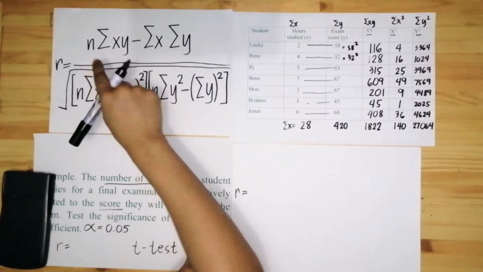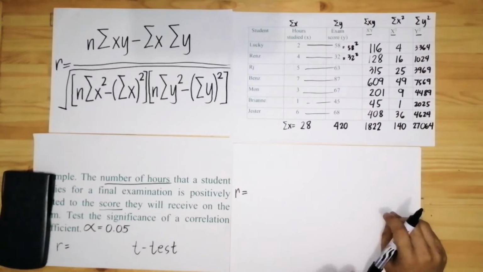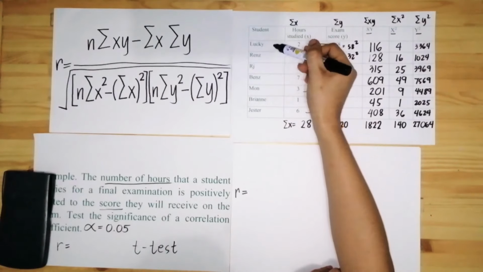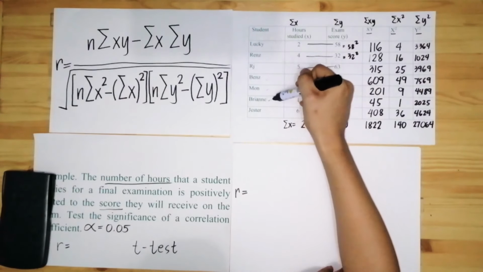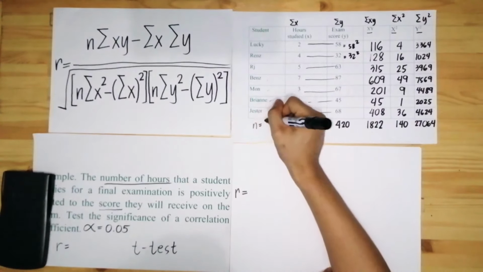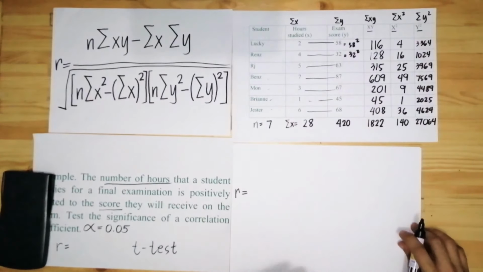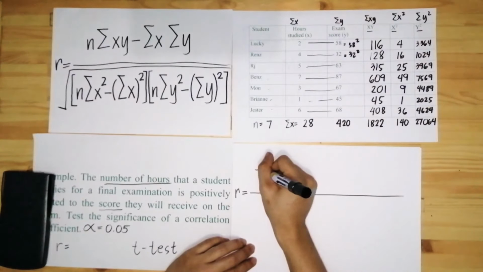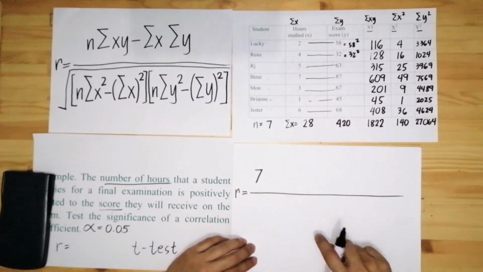R value tayo. N is, yung n class is the number of the sample. Kung ilan yung mga participants natin. So, meron tayong 1, 2, 3, 4, 5, 6, 7. So, n is equal to 7. Sila yung mga participants, the sample. So, lagay natin dito, 7. Okay, yan yung n natin.